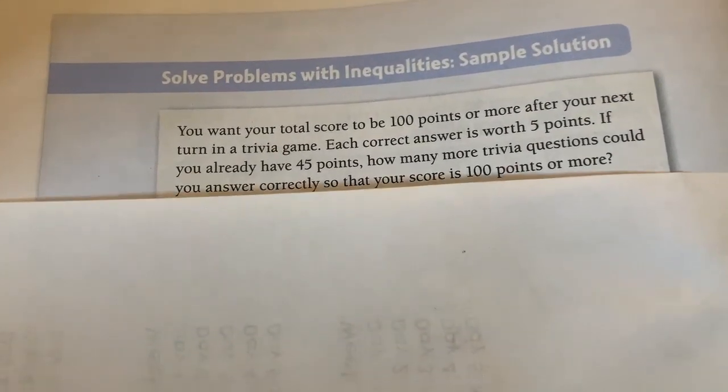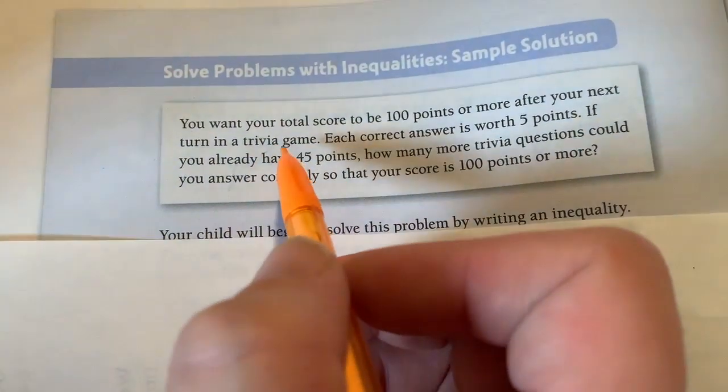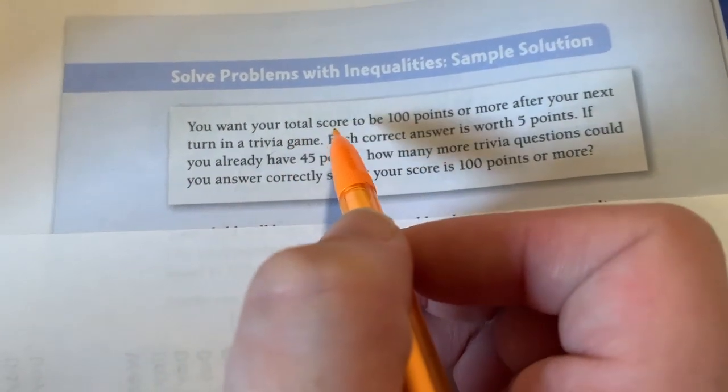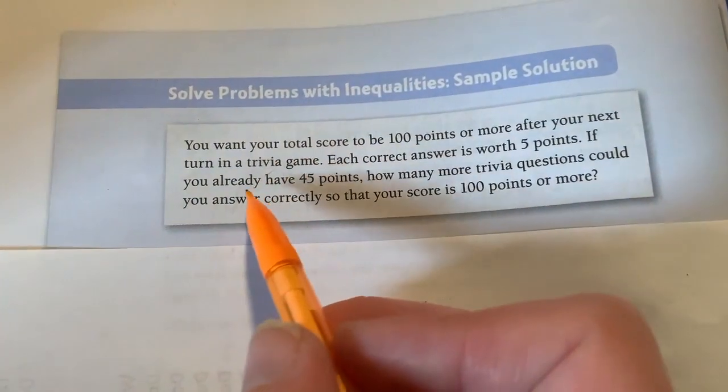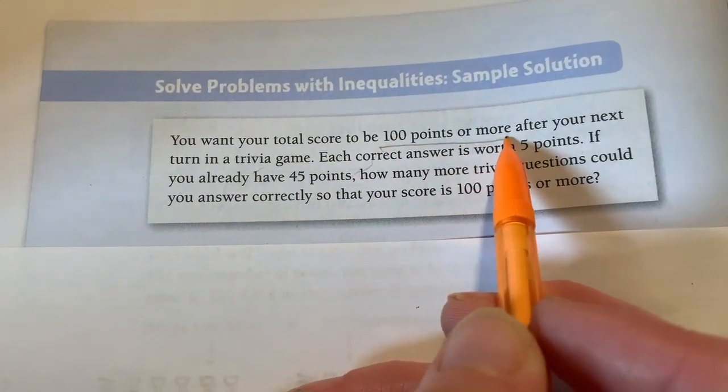So there are many examples of ways that we can use inequalities in real life. Let's jump right into it. All right, so now we have this problem where it says you want your total score to be 100 points or more after your next turn in a trivia game. So the goal is 100 points or more.